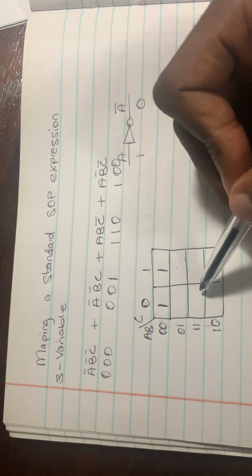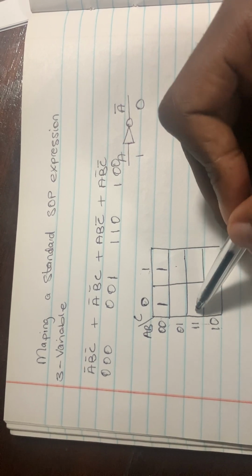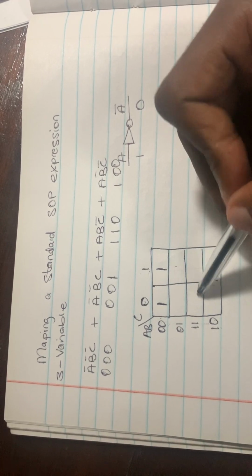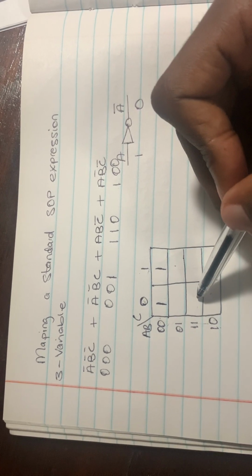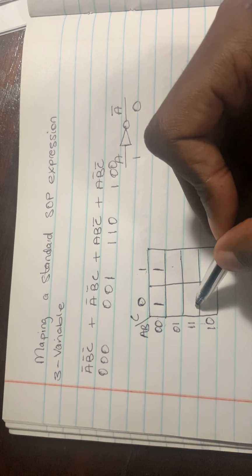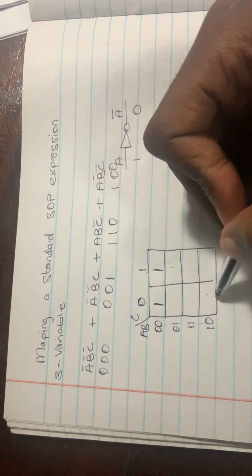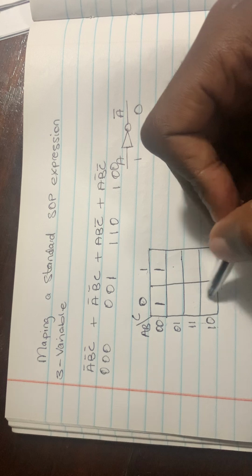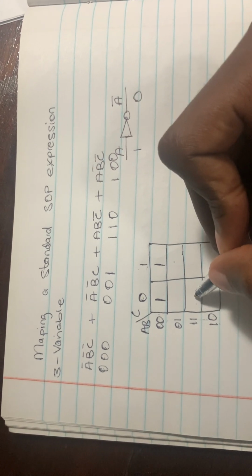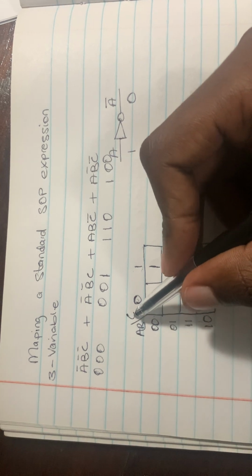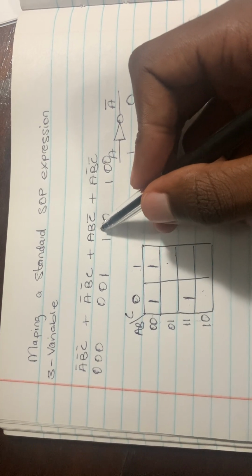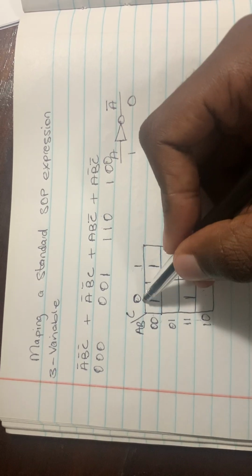And where AB is 1 1, we find AB is 1 1 here on this row. Here it's where C is 0, and here it's where C is 1. So we put 1 here because AB is 1 1 and C is 0, and C here is 0.